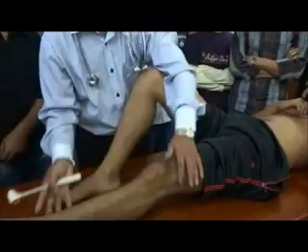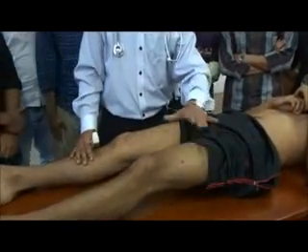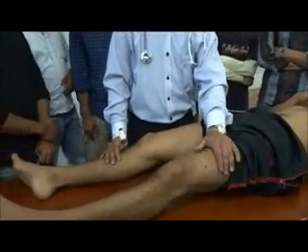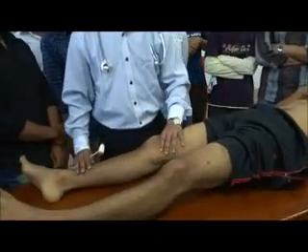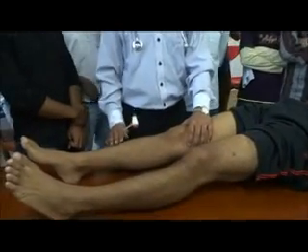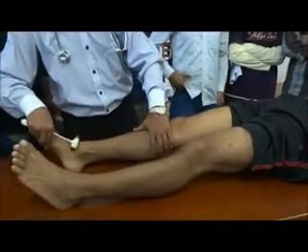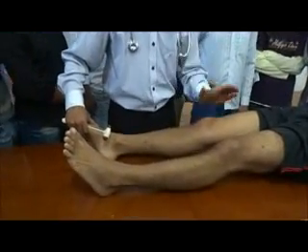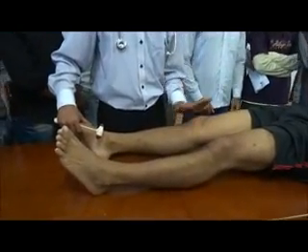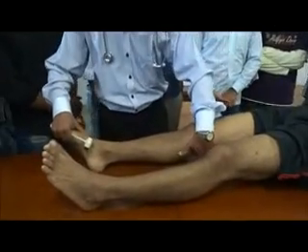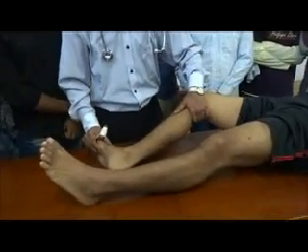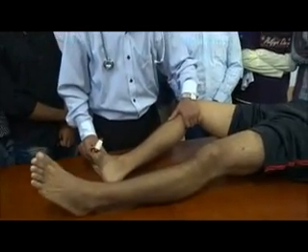So you need to check the quadriceps muscle, whether it is contracted or not. This is the knee jerk. And then you need to check the ankle jerk. This is one of the ways of checking the knee jerk, and one of the ways of checking the ankle jerk in lying position, supine position.